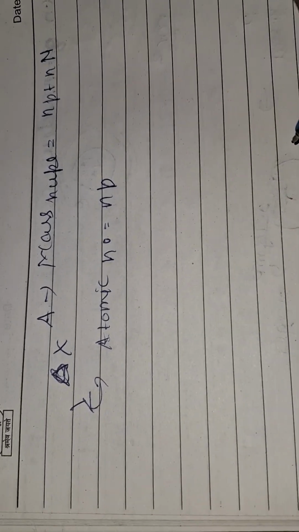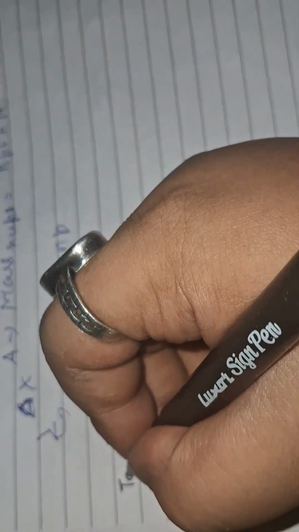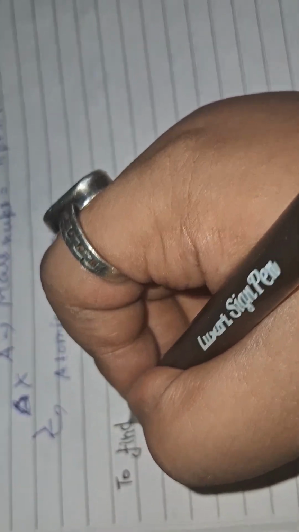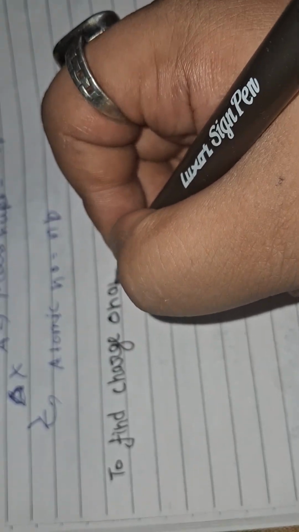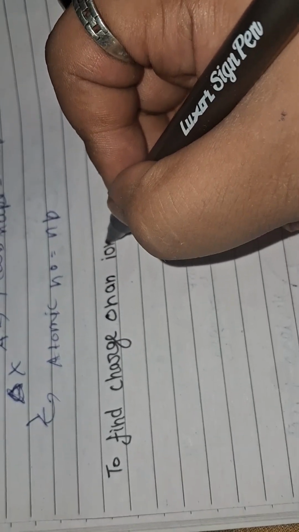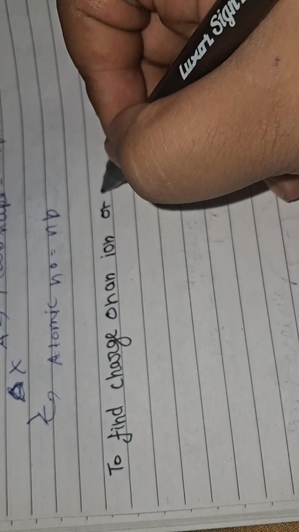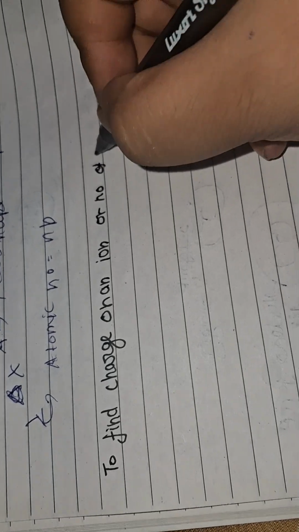Now, to find the charge on an ion, or the number of electrons or protons.